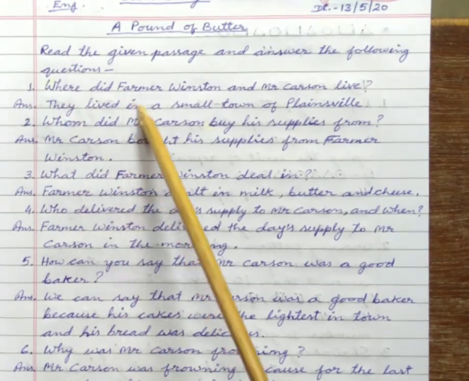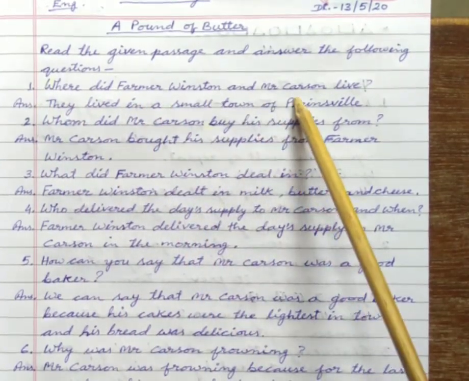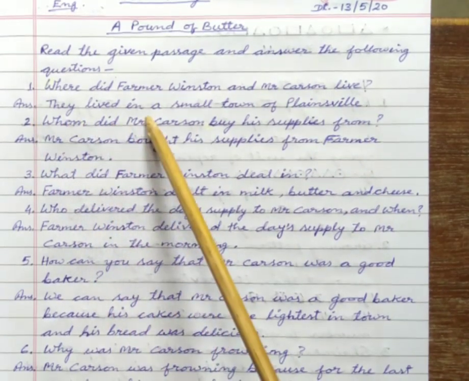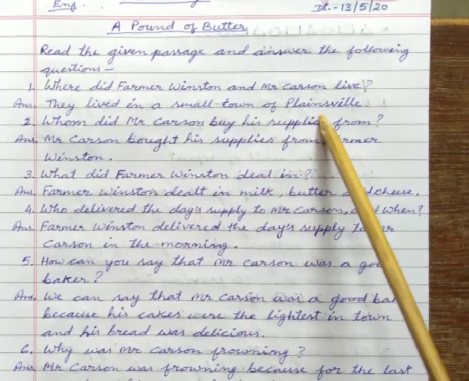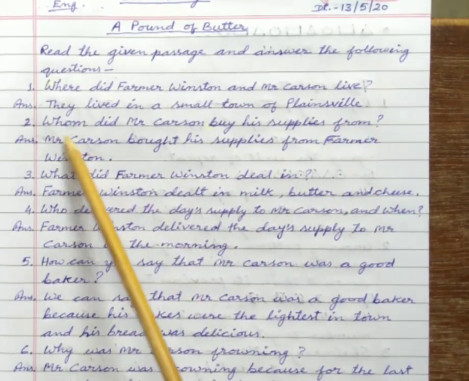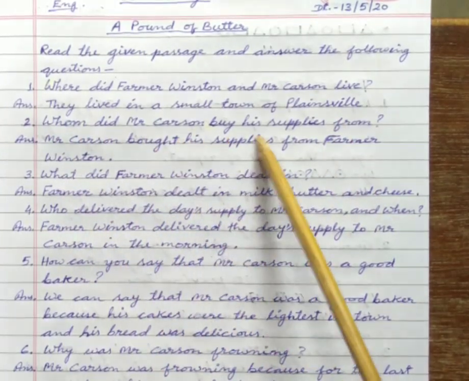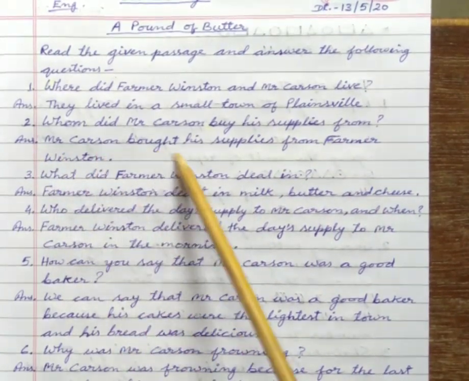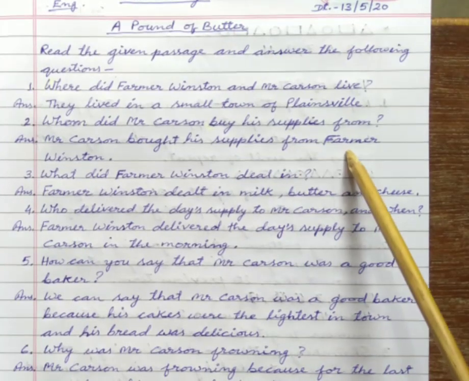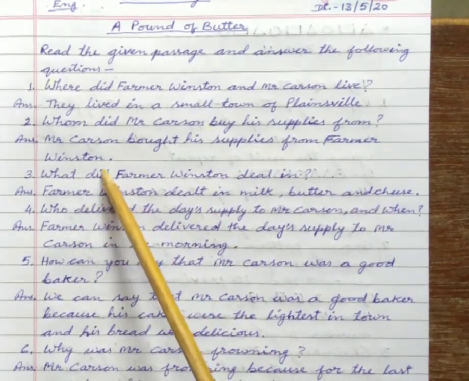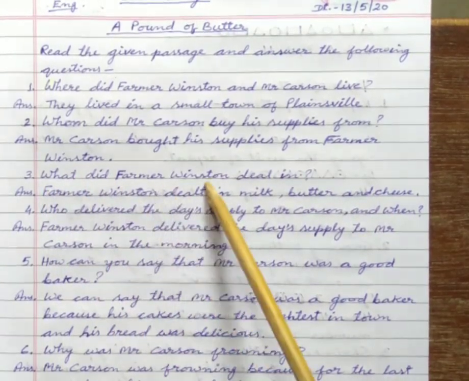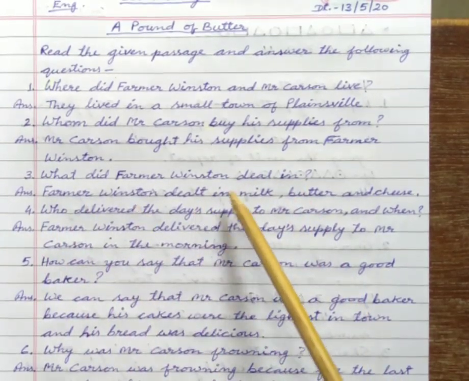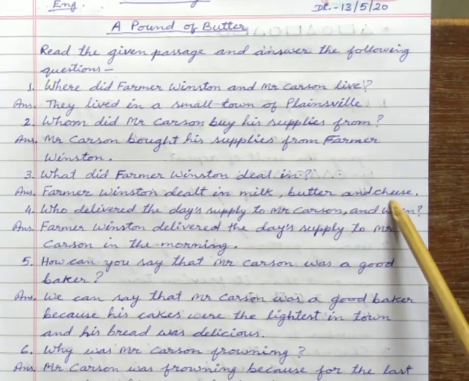The first question: where did Farmer Winston and Mr. Carson live? So the answer can be they lived in a small town of Plainsville. Question number 2: whom did Mr. Carson buy his supplies from? So answer: Mr. Carson bought his supplies from Farmer Winston. Question number 3: what did Farmer Winston deal in? Answer: Farmer Winston dealt in milk, butter and cheese.